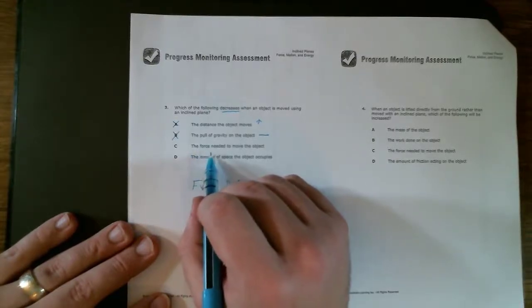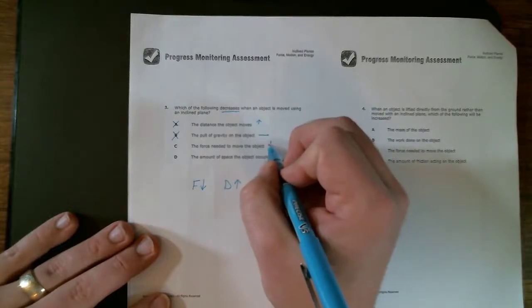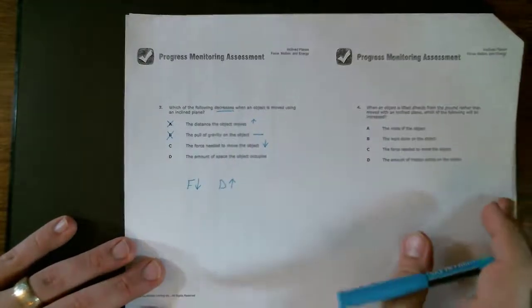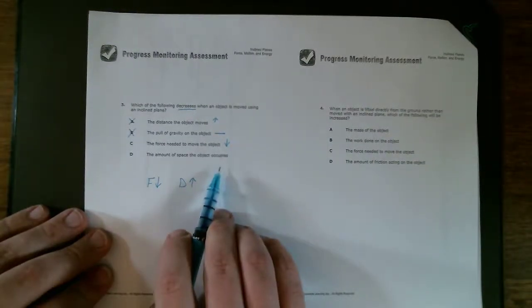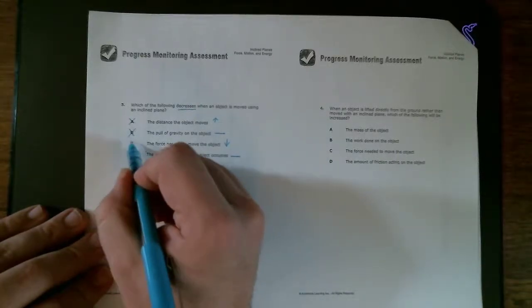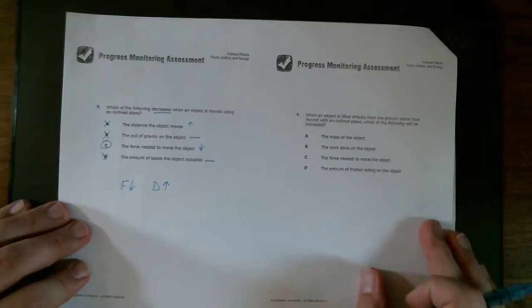Okay, C, the force needed to move the object. So the force needed to move the object would decrease if we use a plane. So that could be the answer. And then we have the amount of space the object occupies. Well, guess what? That stays the same. So D cannot be correct. C is the only correct answer there.